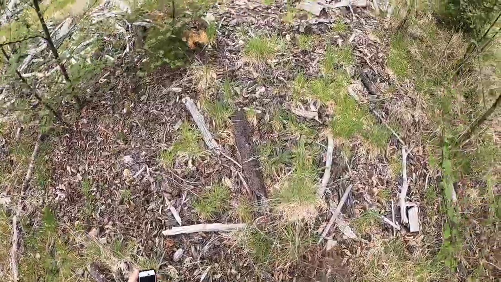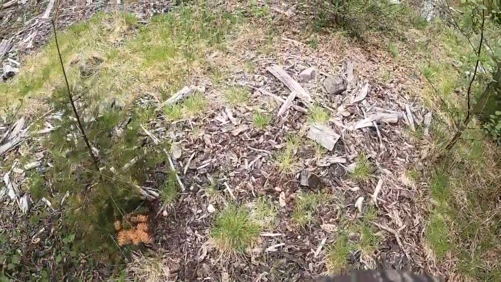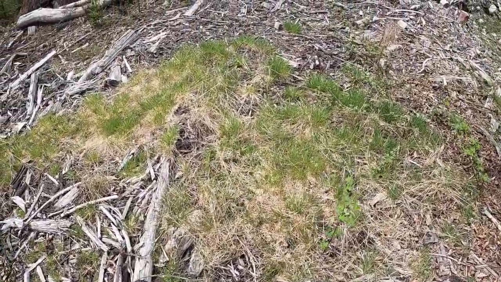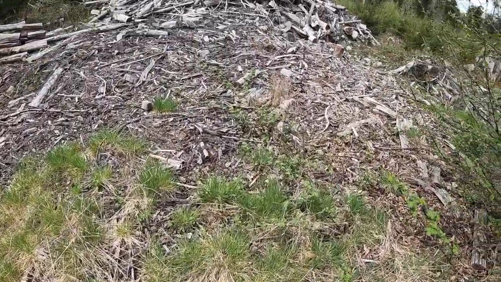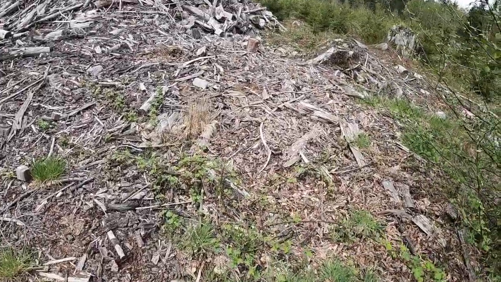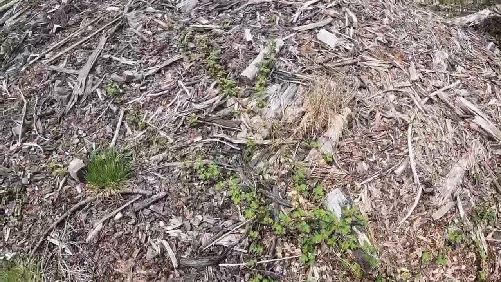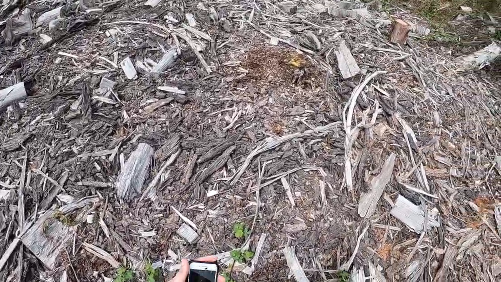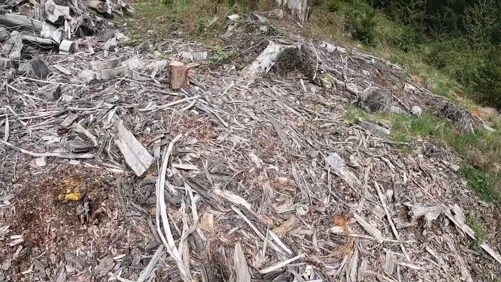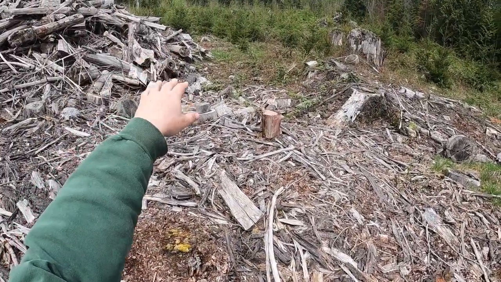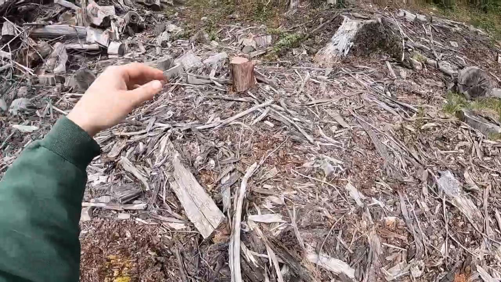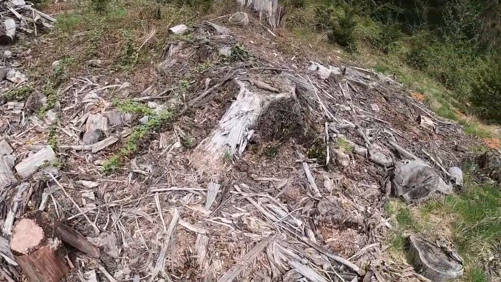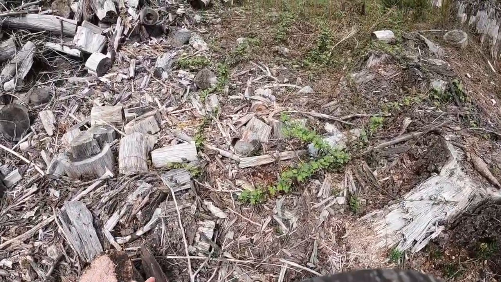I'm out here on a recent harvest area. It was harvested about 5 years ago or so, and I just want to point out we're at the landing here. You can obviously see there's the pile, and you can see it's been planted. There are trees, Douglas fir back there, and they did plant in here as much as they could.